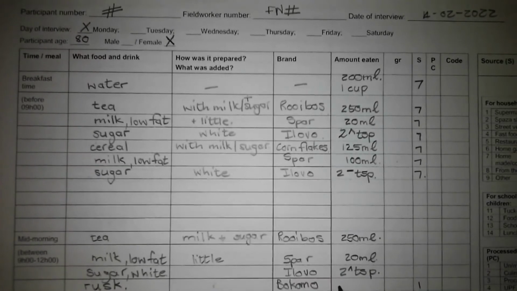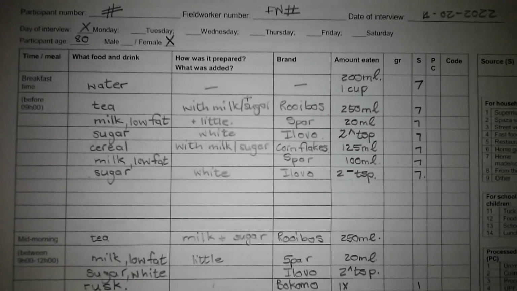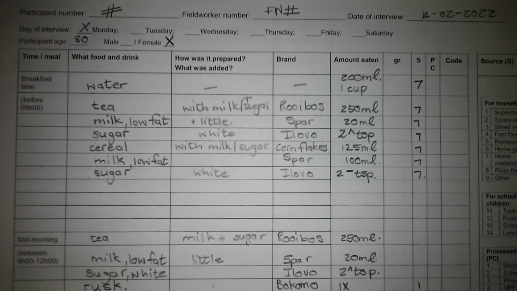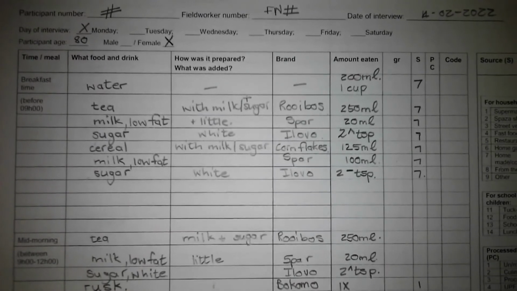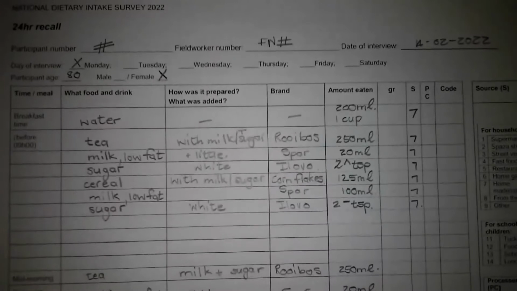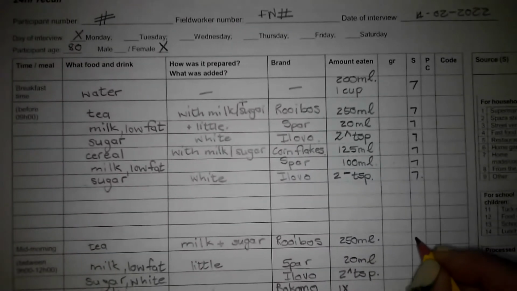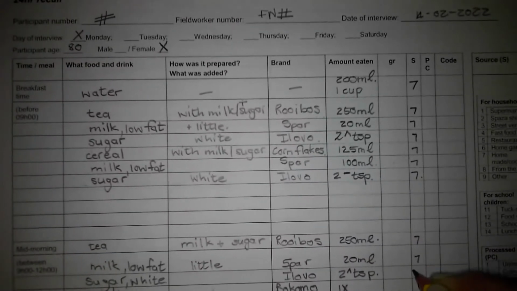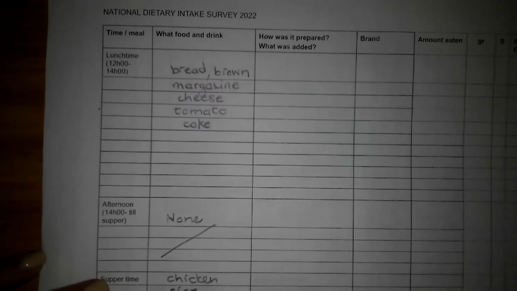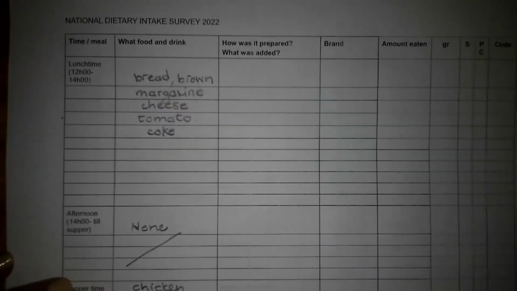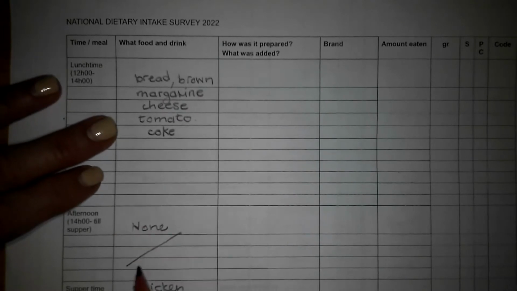And they had 1 rusk. So your coding, just add again because I did that at home. And then, okay. Now we are with the bread that I had for sandwich.